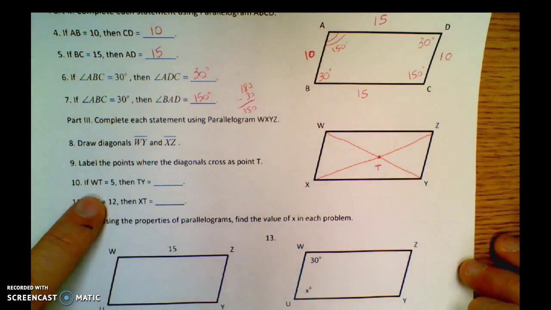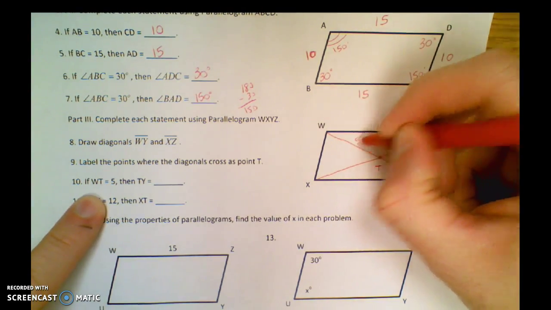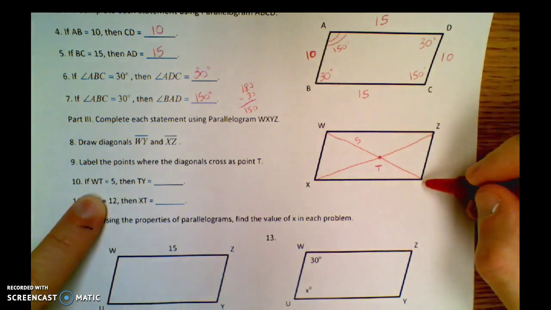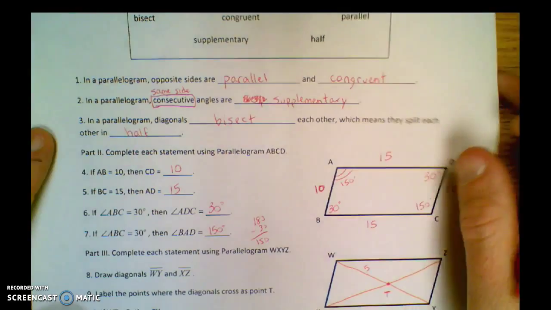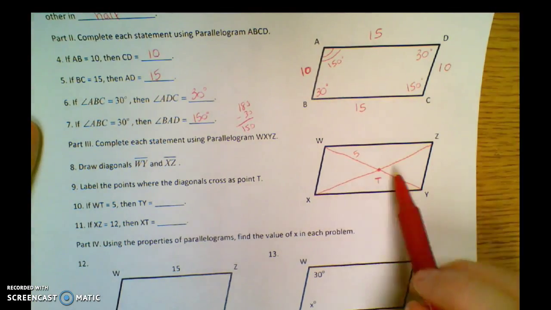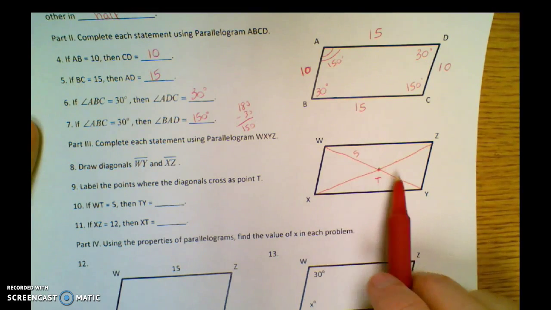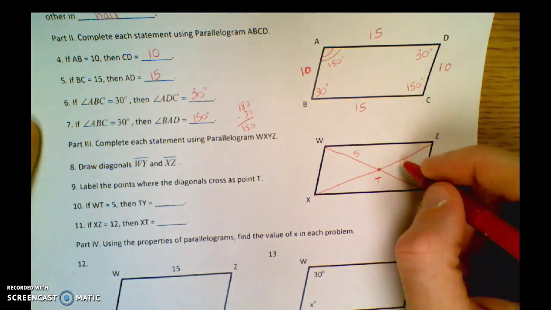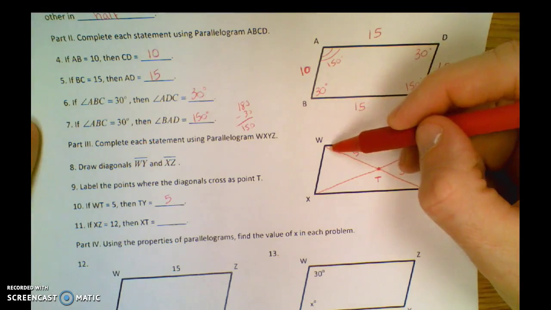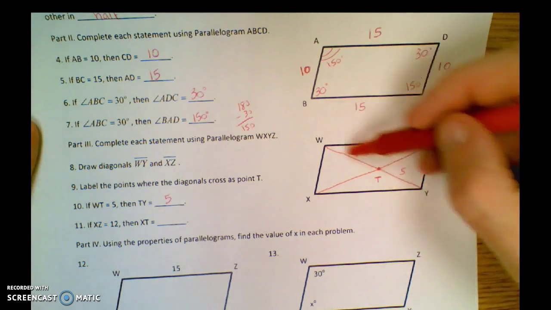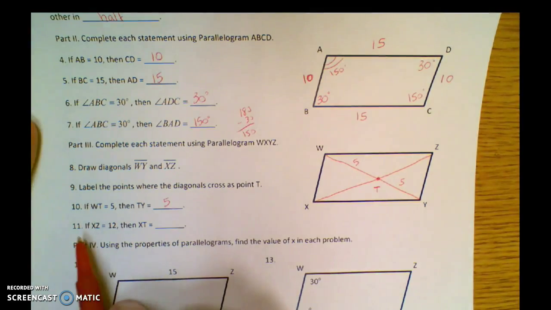So if WT is 5, so W to T, this length right here is 5, what is TY? So remember, we said that diagonals bisect each other inside of a parallelogram. So bisecting means it cuts it in half. So when they're bisecting, these two pieces on either side should be the same. So if this is 5, that means that TY is also 5. And then by definition, you can add together the two pieces, so the diagonal itself is 10, because 5 plus 5 is 10. And that's what number 11 is asking you.